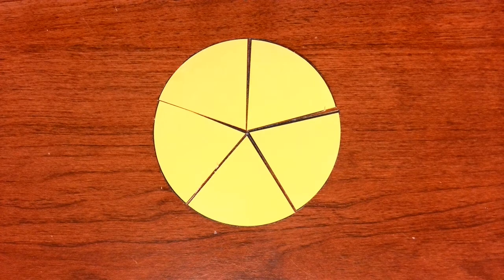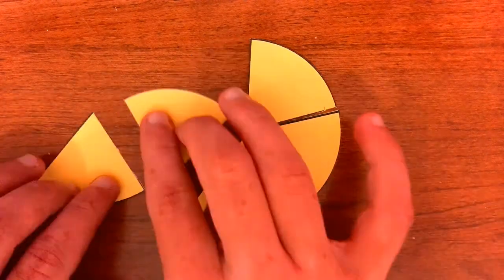Here we have a circle split up into 5 parts. Let's rearrange the parts and then do the same rearrangement for circles with more and more parts, and see if the rearrangement gets closer and closer to a certain shape.